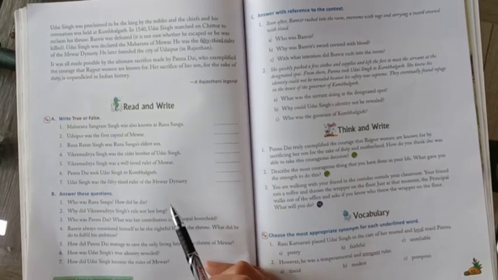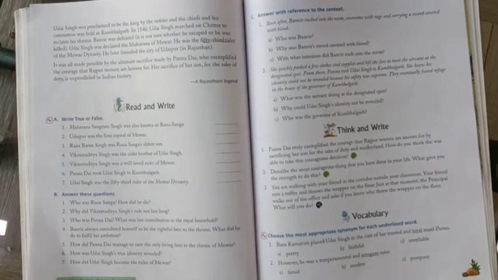How did he die? So you can say that in the Battle of Khanwa, Rana Sangha fought against the Mughal Emperor Babur, and the battle ended in the Mughals' victory, and Rana Sangha died shortly thereafter in the year 1528. Okay? Now see the next one.